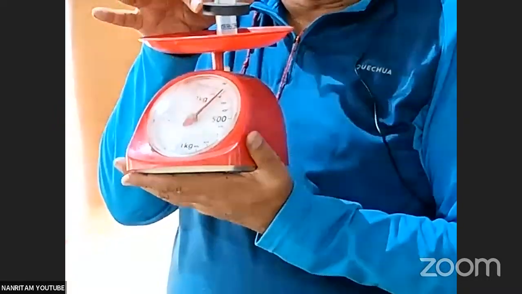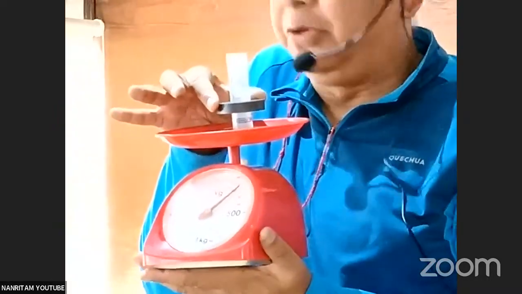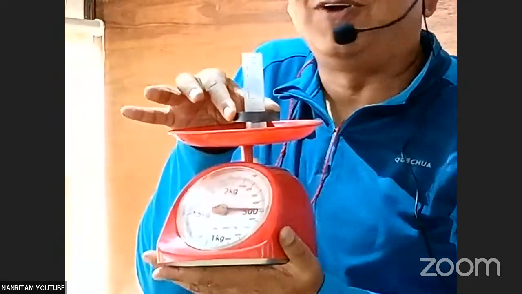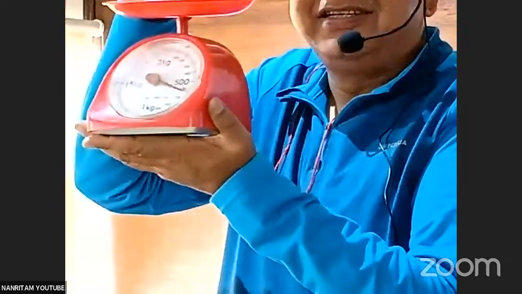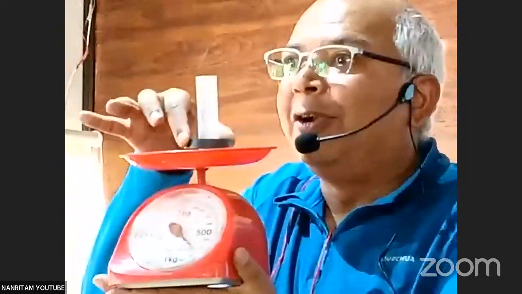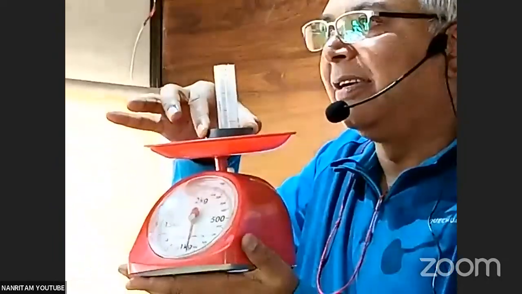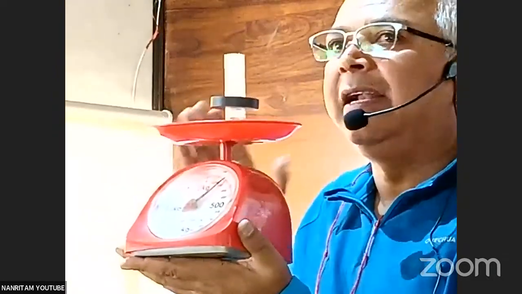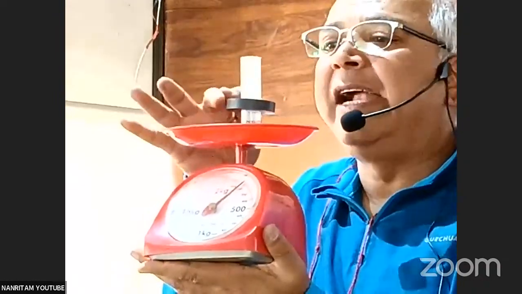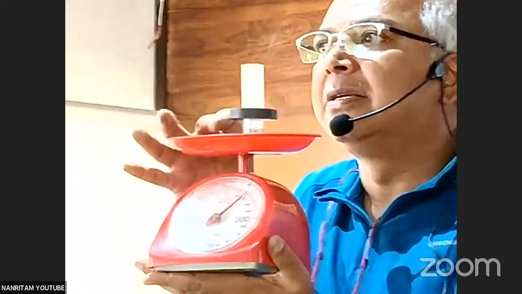If I decrease the distance, I push this magnet down. I decrease the distance. Now what is happening? The force increasing. They are not touching. But now the force has become greater. But if I leave it, then it is at neutral position. Net force on the upper magnet is.